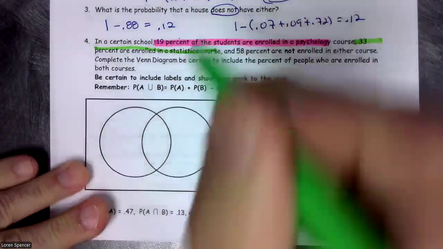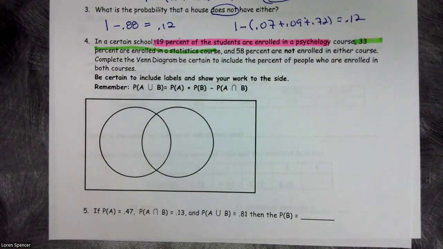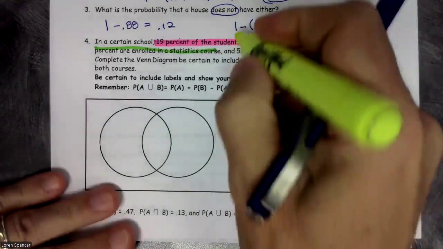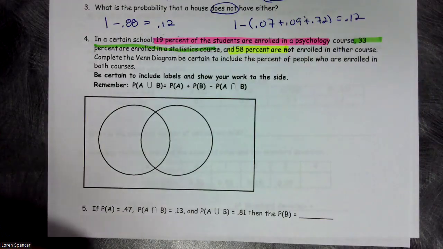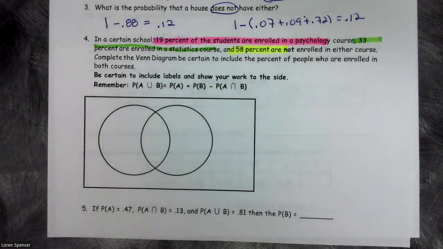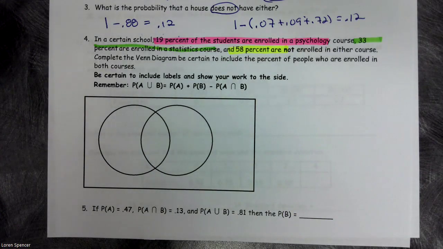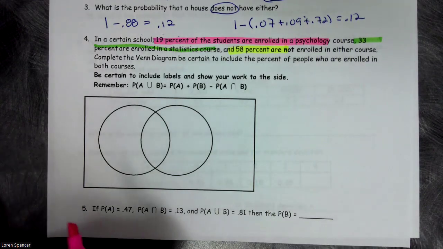Okay. So first off, I'm going to say this pink one right here is going to be psychology.